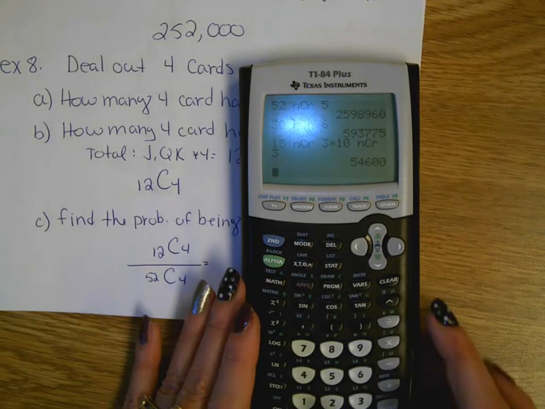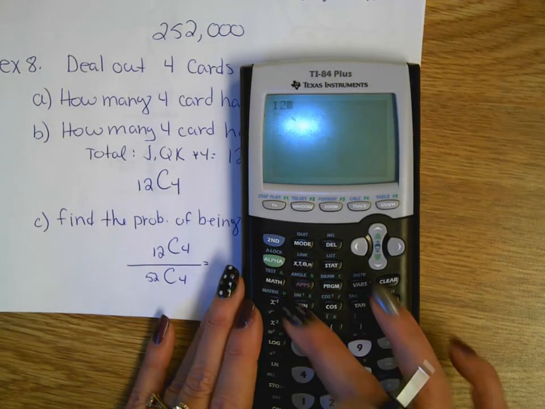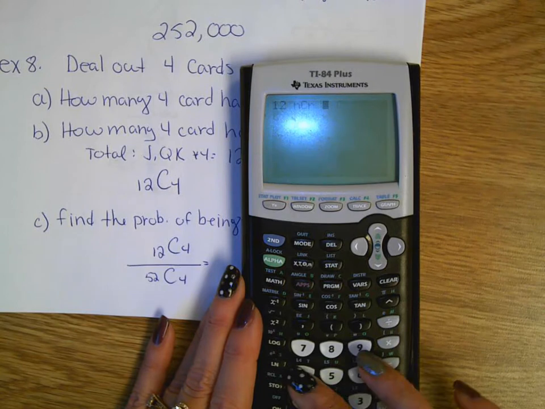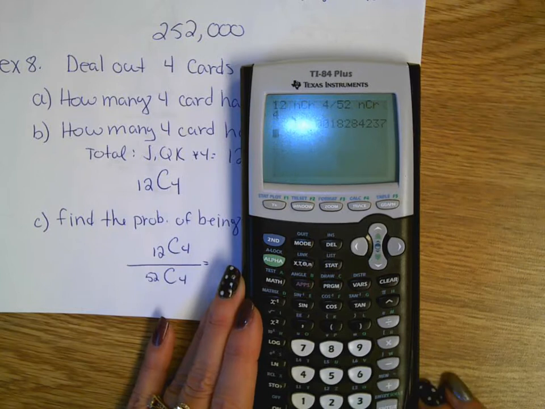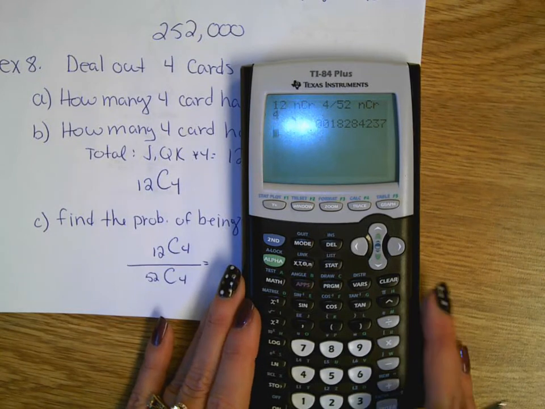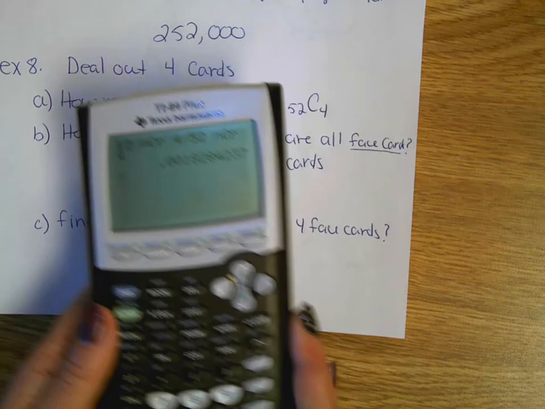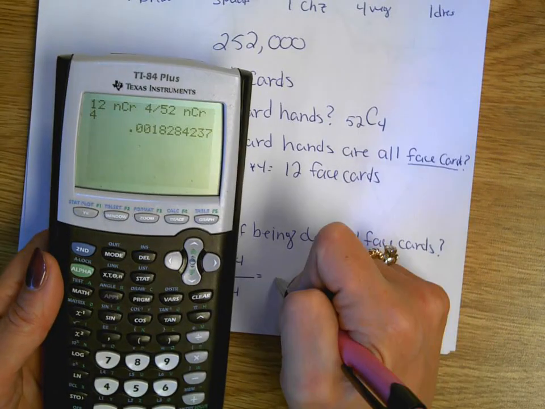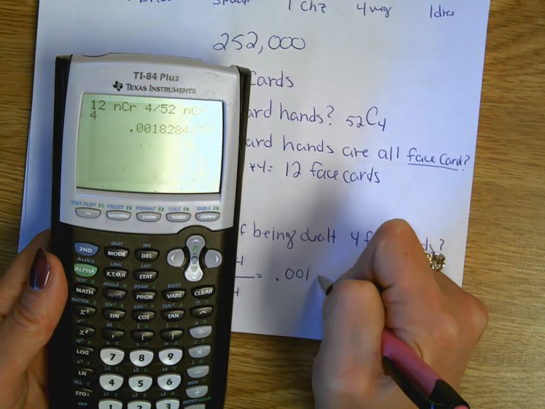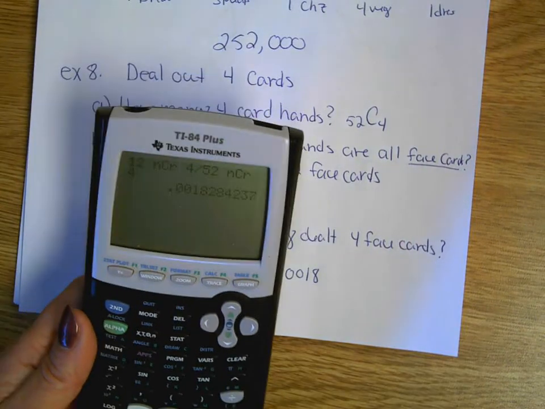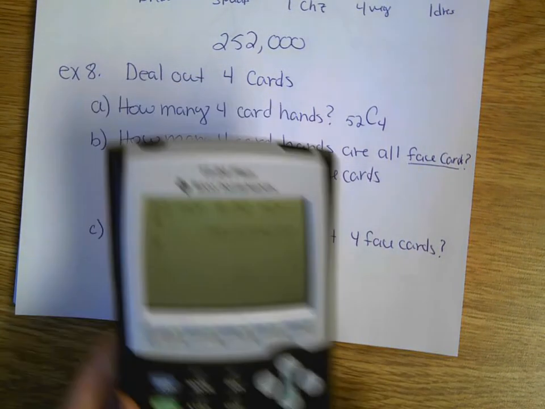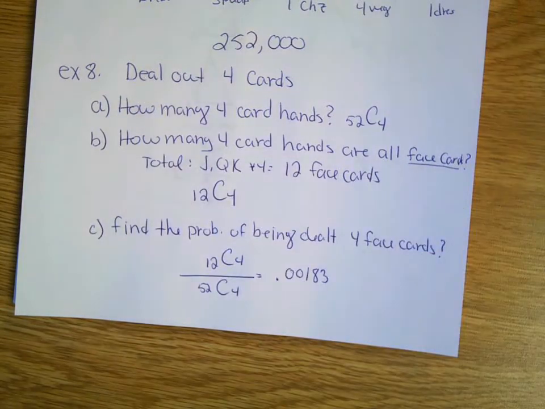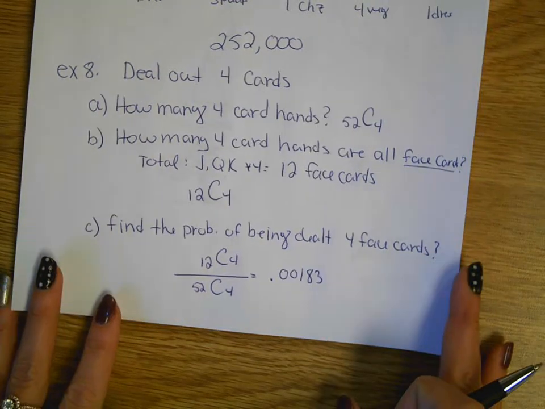And I will show you that. 12C4 divided by 52C4. So not even close to a 1% chance. 0.00183. We'll go with 3 sig figs. Okay.